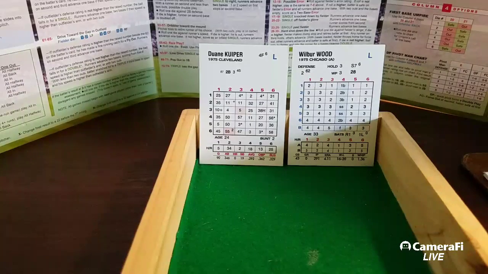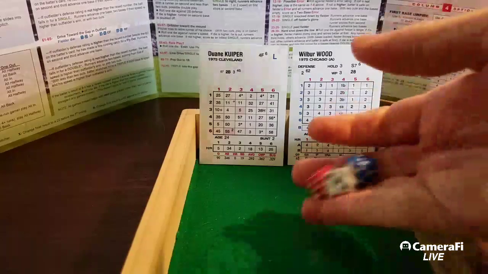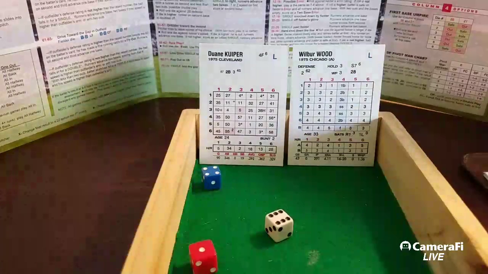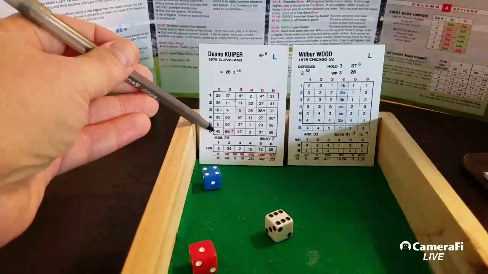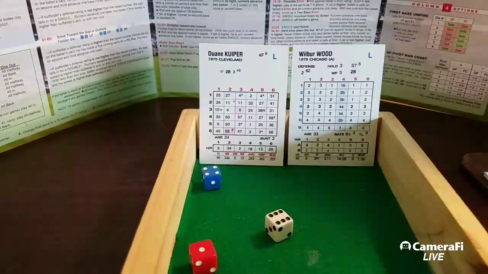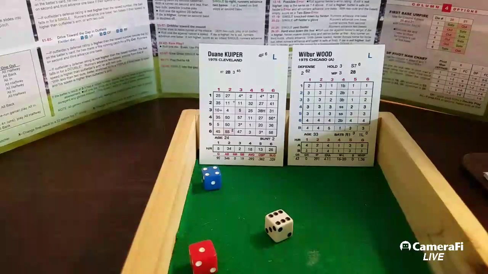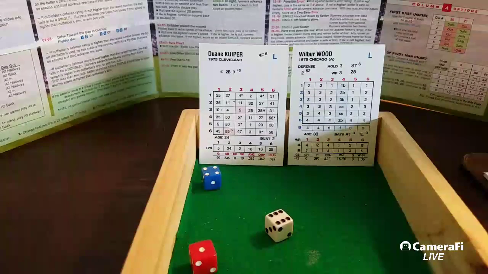All right, so Duane Kuiper is up with 1 out and the bases empty. He flew to center his first time up. It's a 1-6 for Kuiper. 1-6 is a 45, and 1-4 for Wood. That's a total of 48 in column 1, and that's going to be a strikeout as the bases are empty.